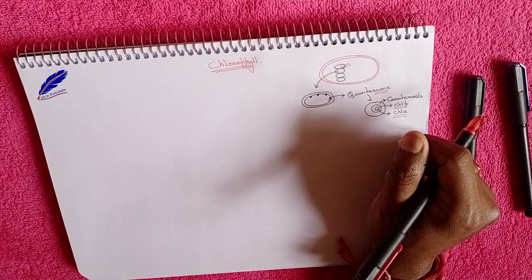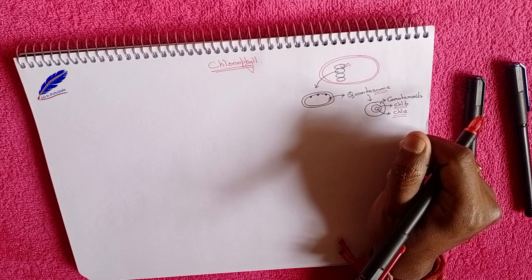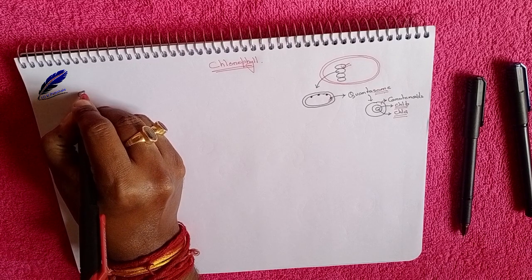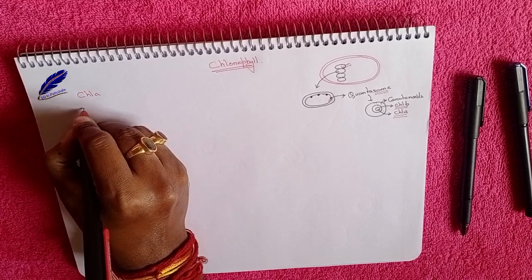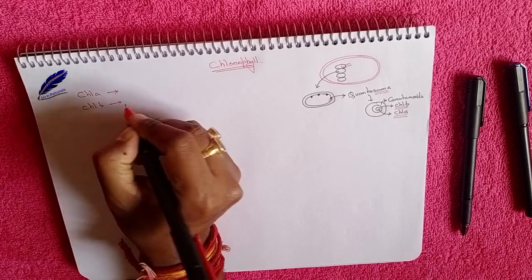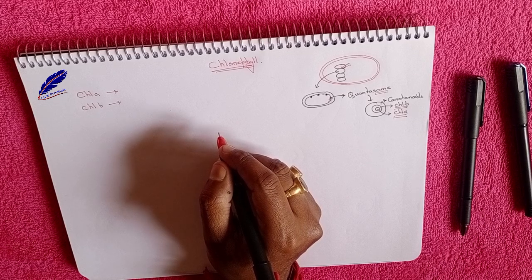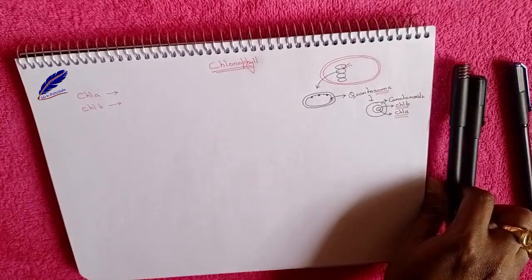Although in nature different types of chlorophyll molecules are present, generally when we consider chlorophyll, we talk about two pigments, that is chlorophyll A and chlorophyll B. Besides chlorophyll A and chlorophyll B, other chlorophyll pigments like chlorophyll C, chlorophyll D, and bacteriochlorophyll are also present. But generally we consider the two most abundant forms of chlorophyll, chlorophyll A and chlorophyll B.